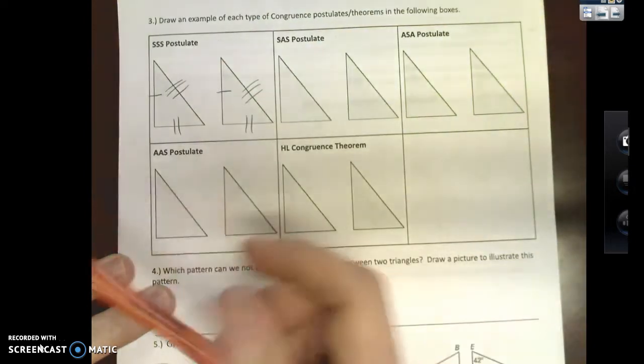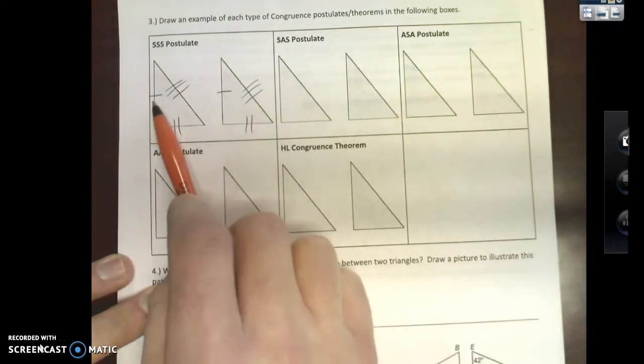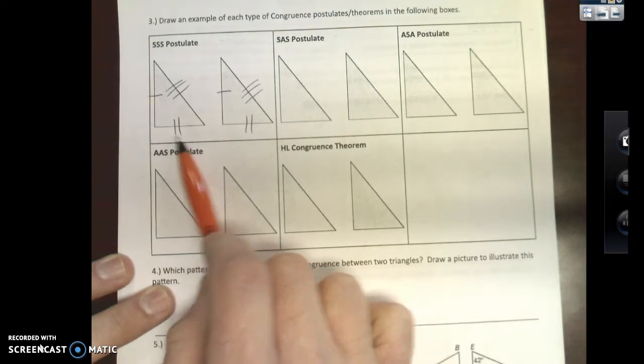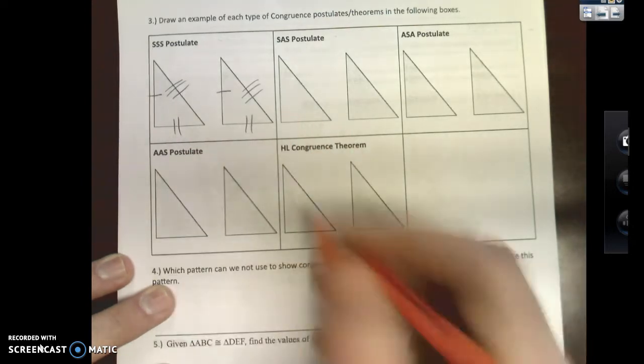There's a third side. We use 1, 2, and 3 tick marks to show that this side's the same as that, but this side's not the same as this side, because this one's the same as that. All right, that's all it's saying.